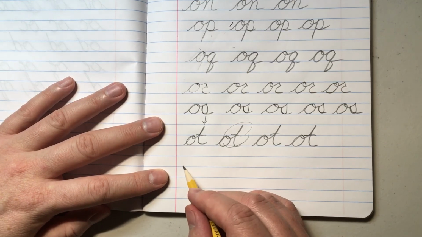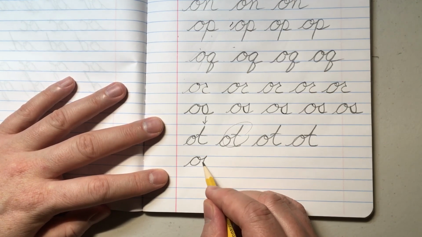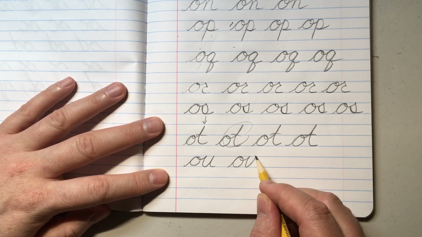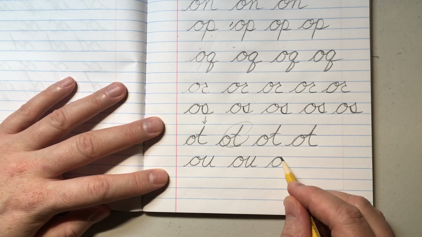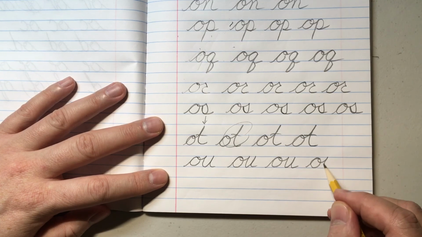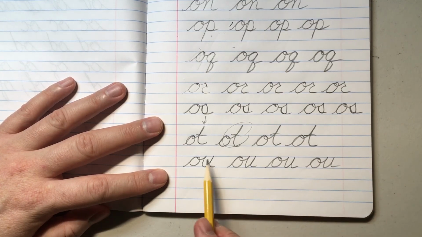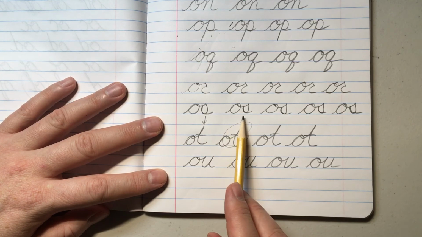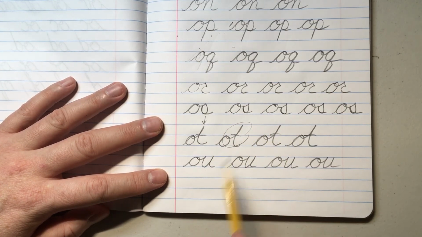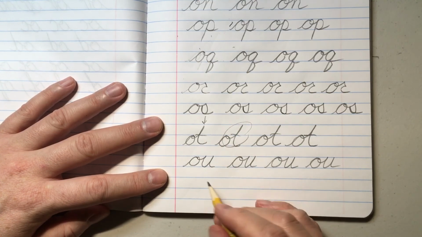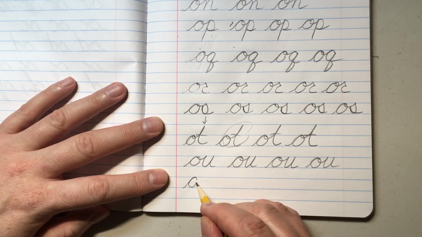OU. O, U. That's a common one, two vowels. Vowel teams. This is a vowel team. Practice those vowel teams. These other ones are more rare. So if you need to go back and watch the video again, if you don't know how to do this stroke formation, go for it. O-V.